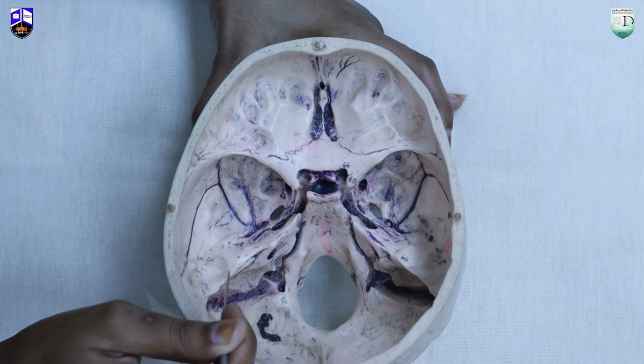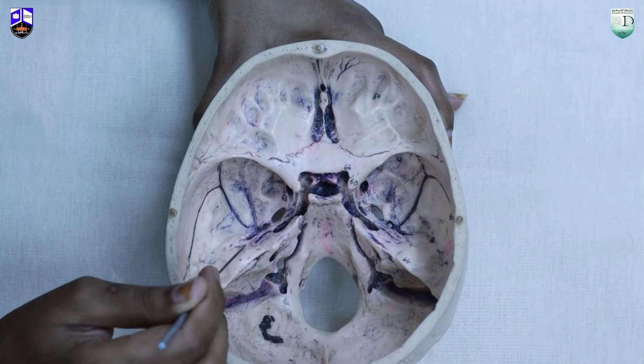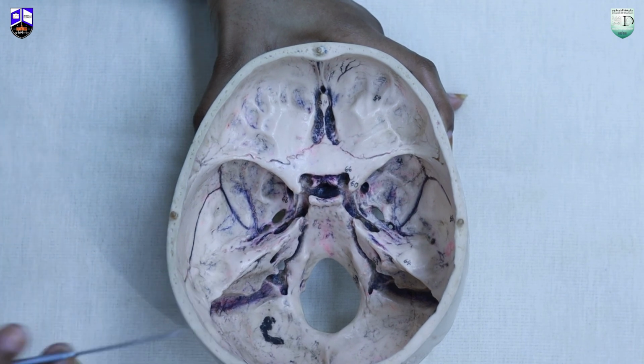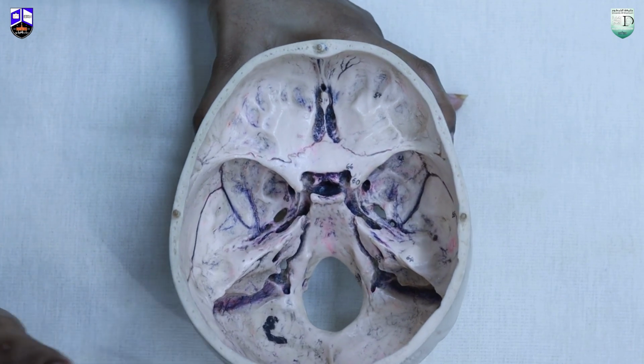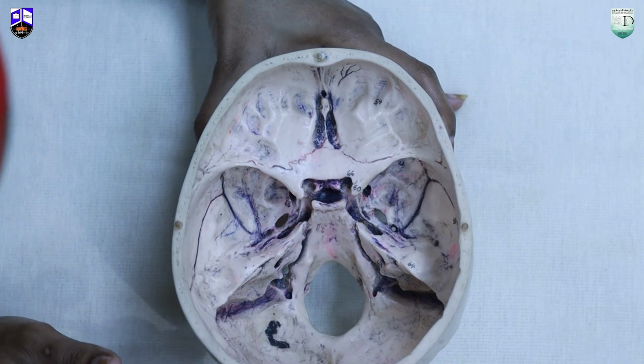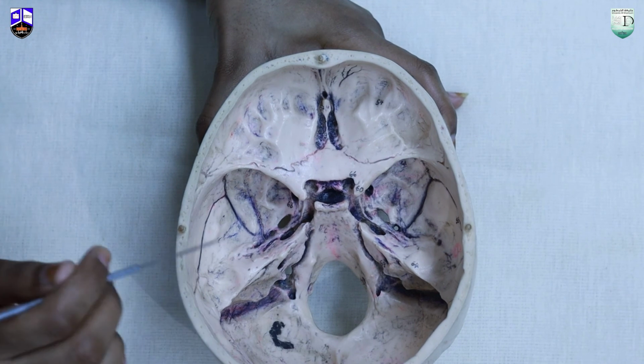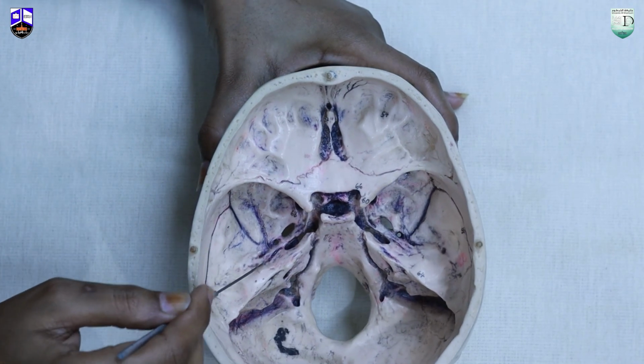Lateral to this, in the posterolateral aspect of the floor of the middle cranial fossa, there is an elevation or an eminence of bone. This is known as the arcuate eminence, produced by one of the semicircular canals of the internal ear, namely the anterior semicircular canal.